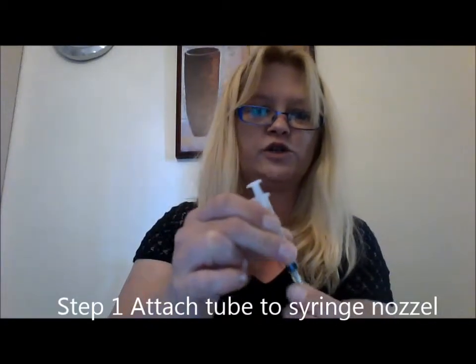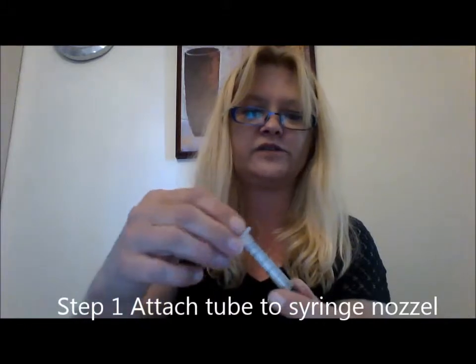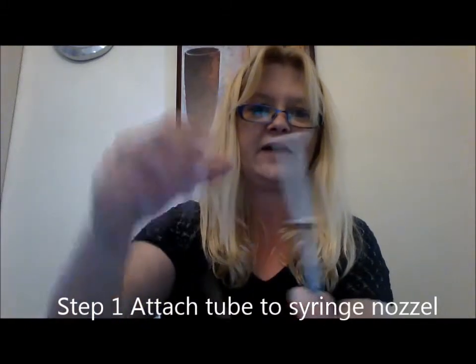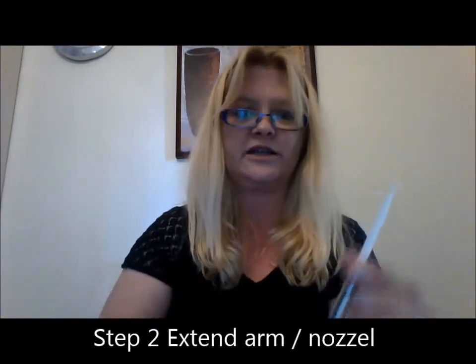If I attach the tube like this to the nozzle of the syringe and then extend out the arm, you could imagine that it's drawn up air right through the plastic tubing into the syringe.